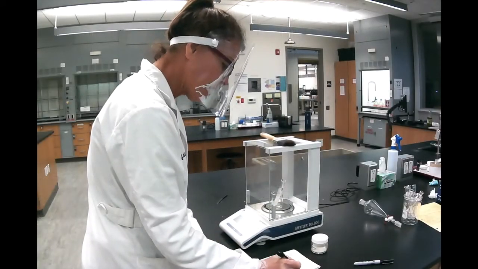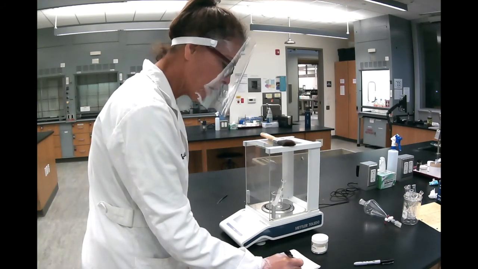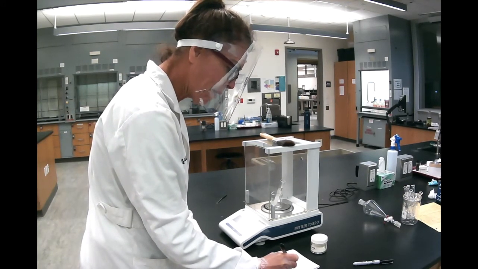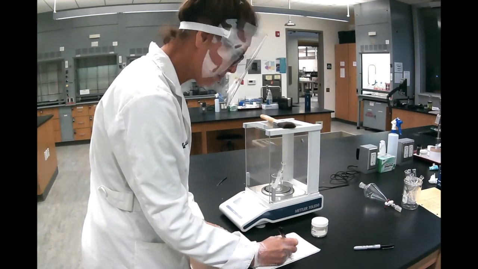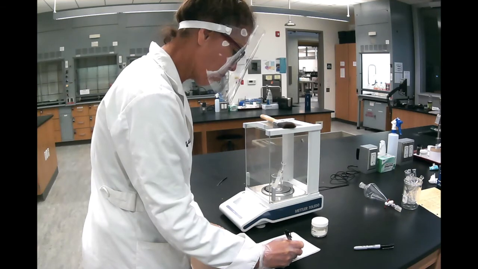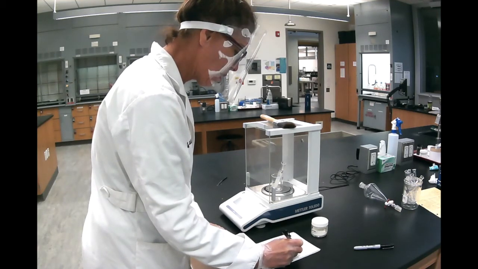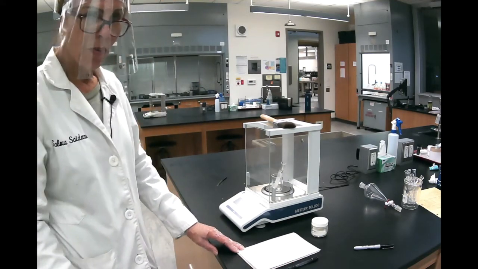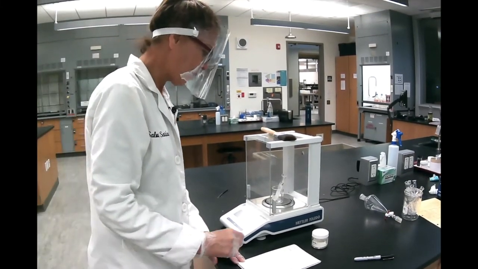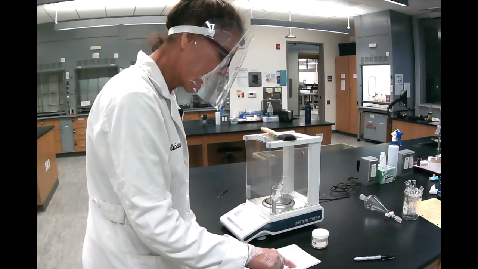So I did weigh earlier the empty test tube, and now I have my test tube and beaker plus the final product, and it's 44.6172. It looks I'm getting very close to pretty much what I started with earlier. Now, if it looks too high, I'm going to subtract here.